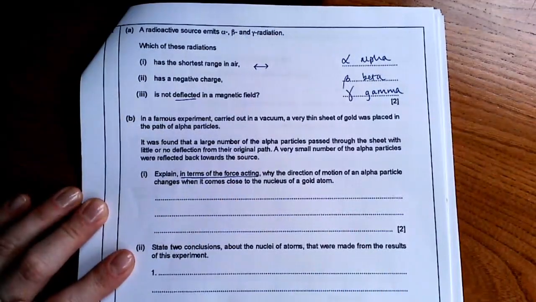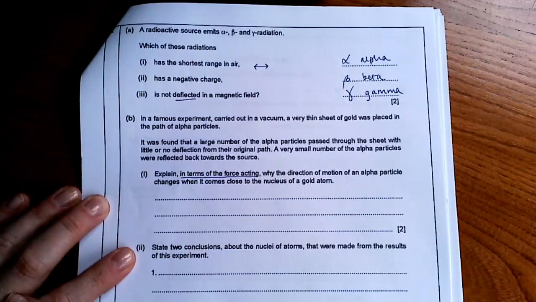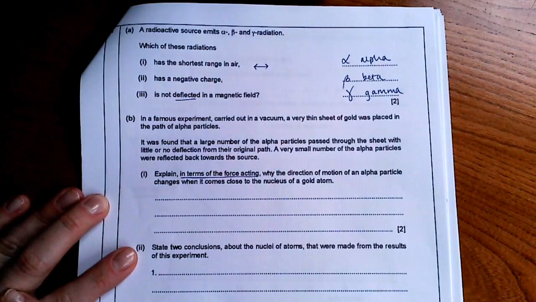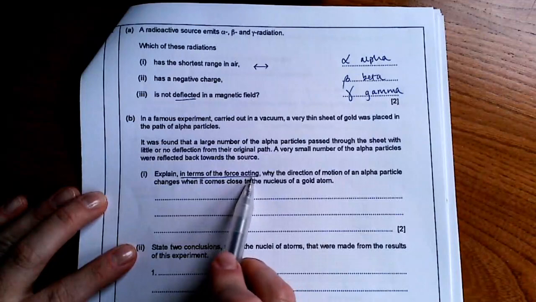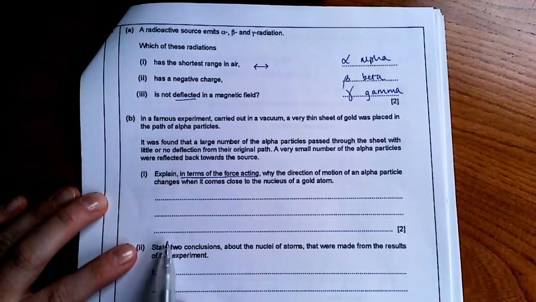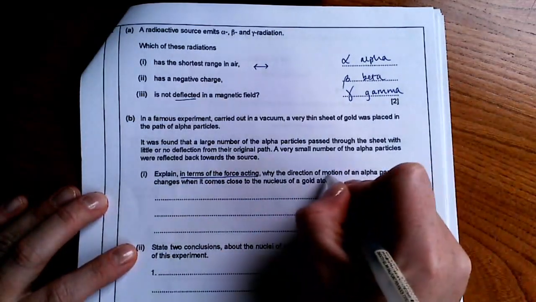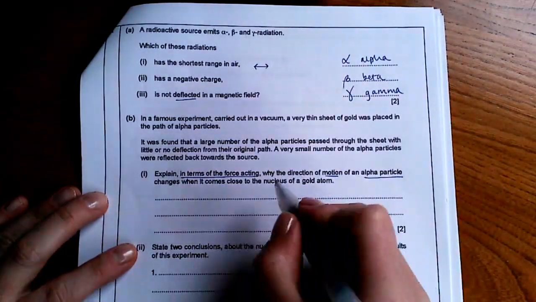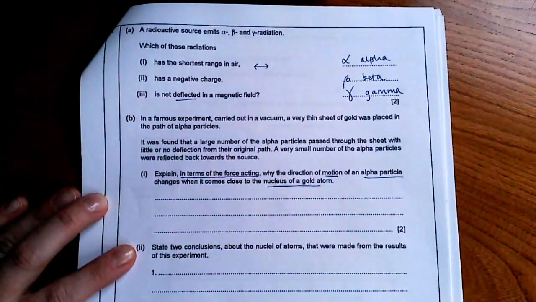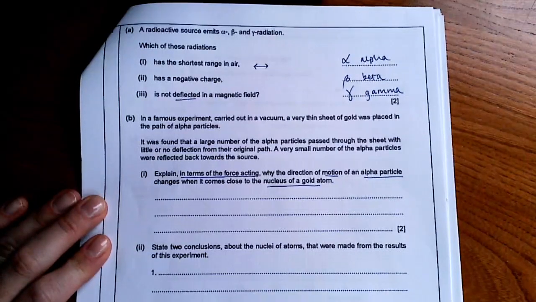Why the direction of the motion of an alpha particle changes when it comes close to the nucleus of a gold atom. So, be careful with your exam technique. If it says in terms of the force, you have to have reference to force in your answer. You need to talk about the motion, an alpha particle, and a nucleus of a gold atom. All of those things need to be referenced.